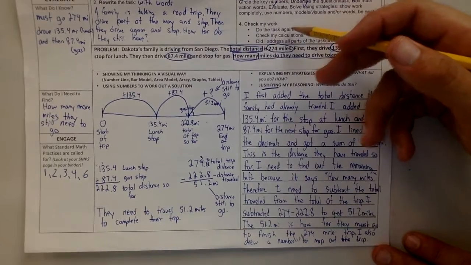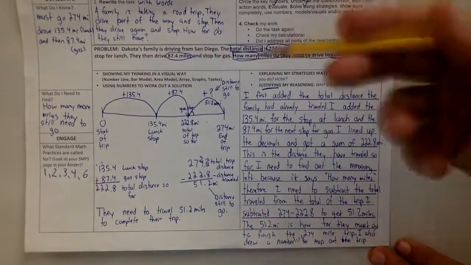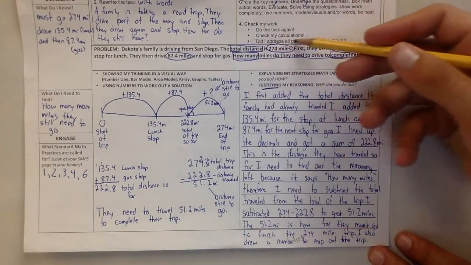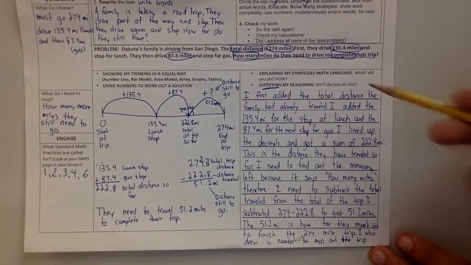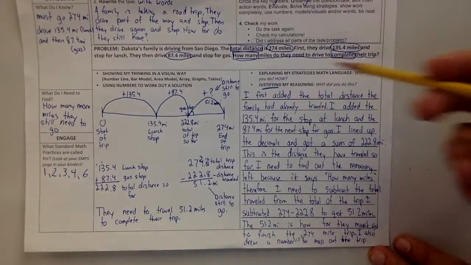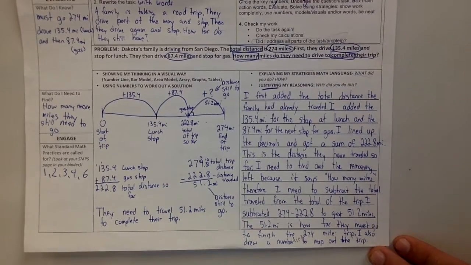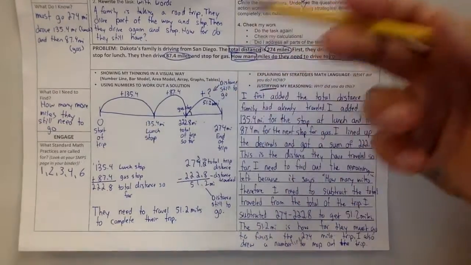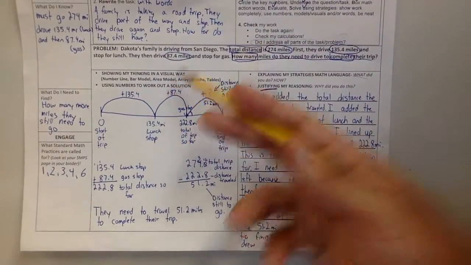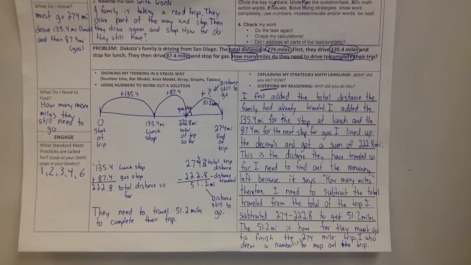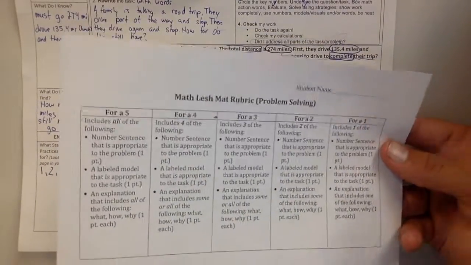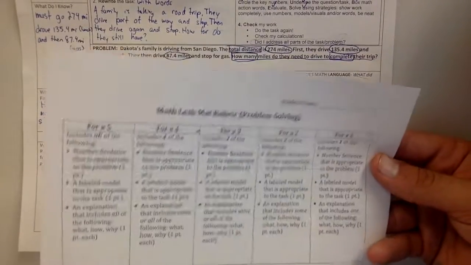Do the task again. Now, you don't have to completely do it again, but you do need to check your calculations. Did I address all parts of the problem? This is the biggest one. So many people will do the what, but not the how and the why. Okay, the what is the easiest to do. The how and the why is especially the hardest. So many people will do the numbers, but not have a visual way. Okay, and if you do not have all of those, you cannot get a 5 on our rubric that we use. And this rubric is very important because it is our problem-solving rubric, and they will see problems like this.